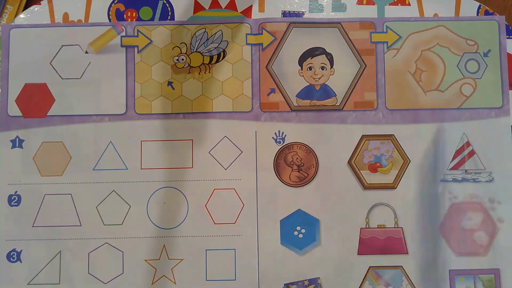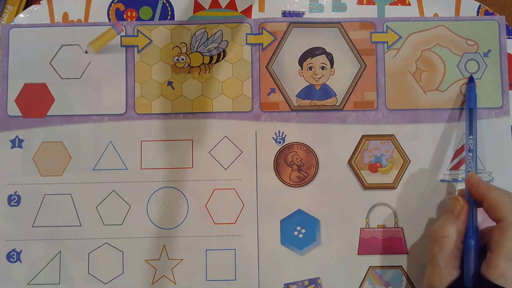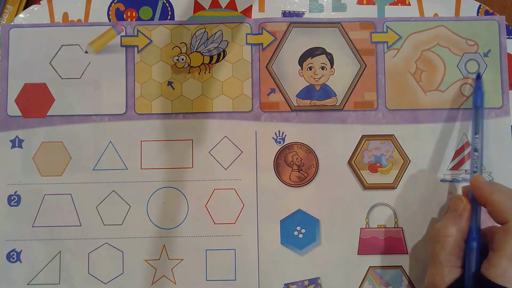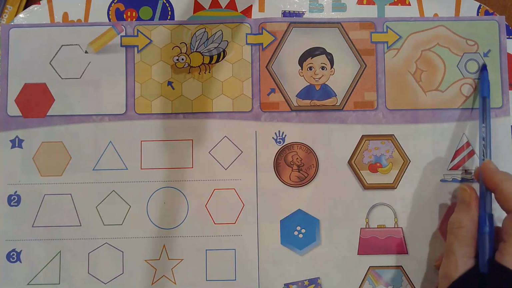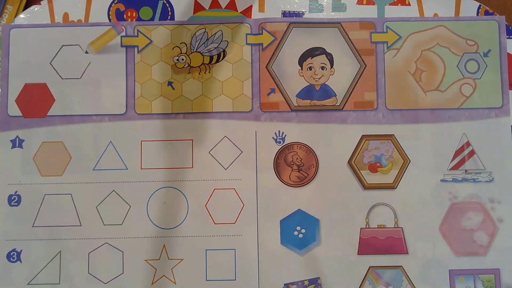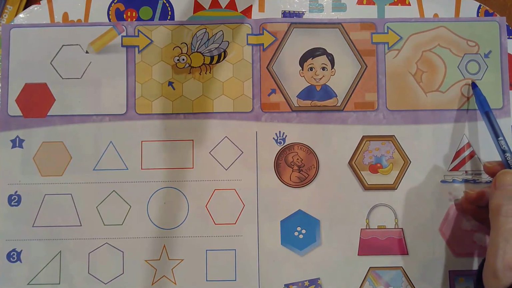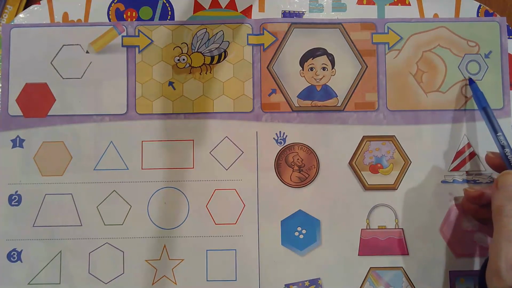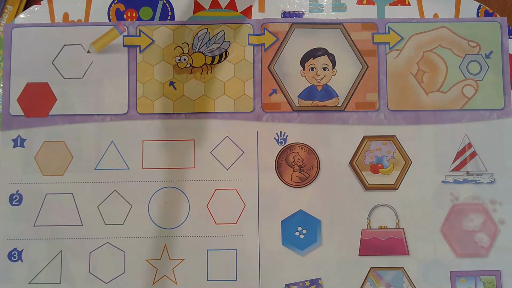All right, let's look in the last picture here. What do you think this is? This is called a nut. A nut. It's not a tool, but it's something that they use when they're putting things together. What shape is the nut? It is a hexagon.